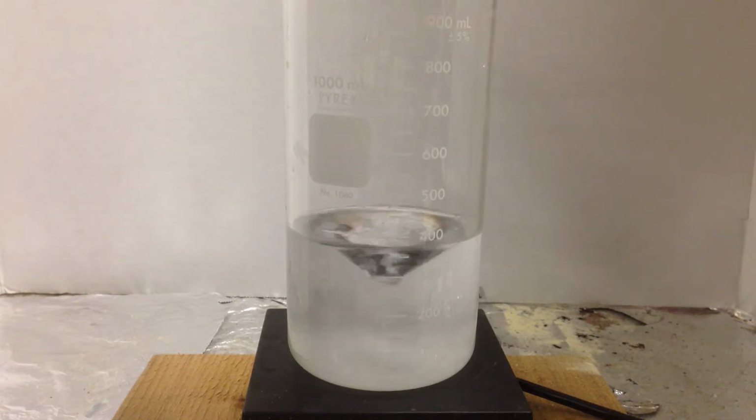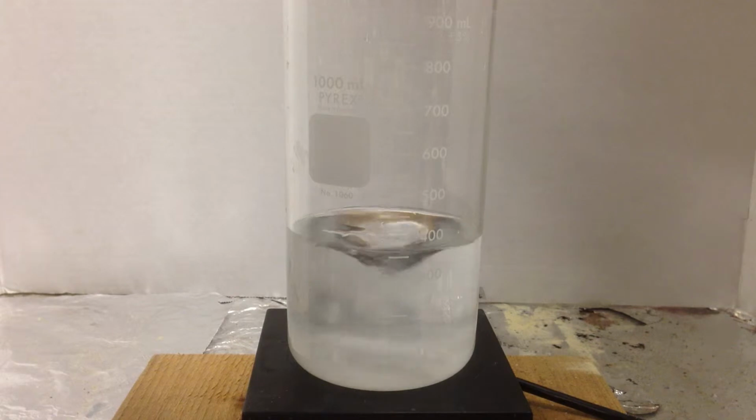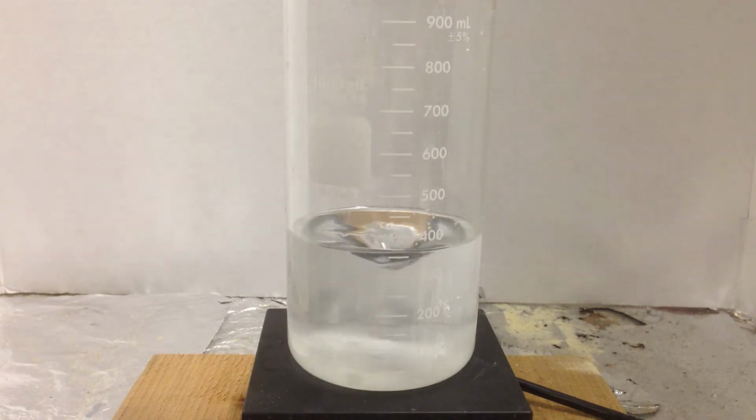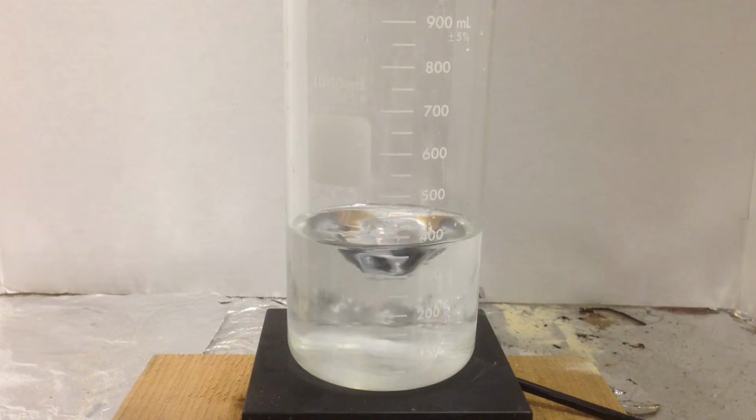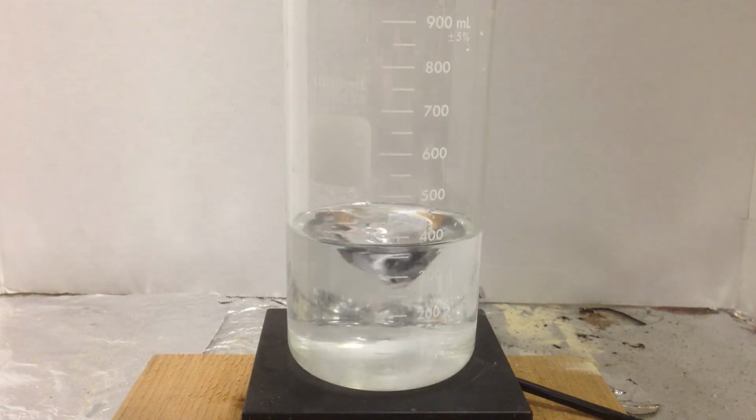Let's get a little bit more to increase the concentration. All right, and as you can see, it's dissolving very readily, as most nitrates do. Okay, and it's still doing its thing, and the little magnetic stirring rod is stirring away.